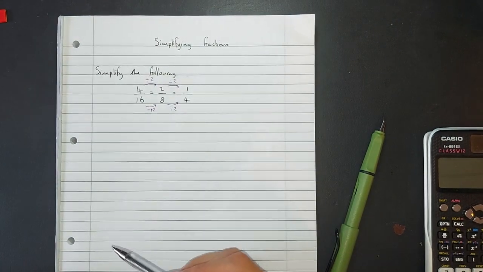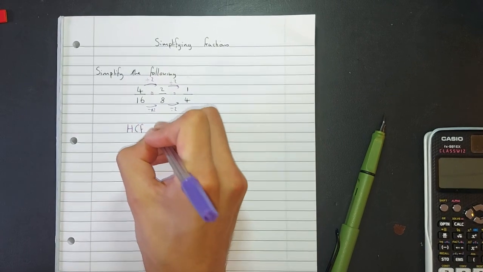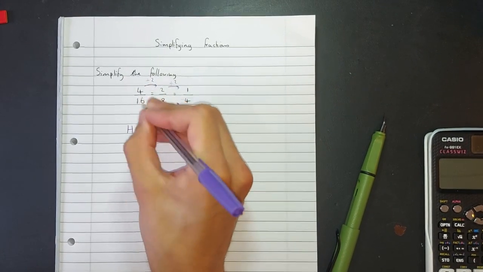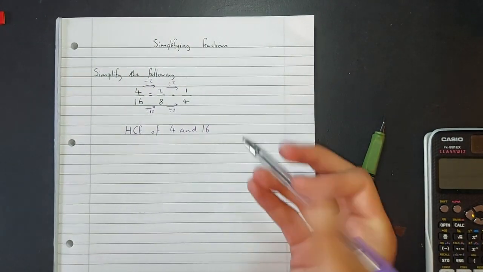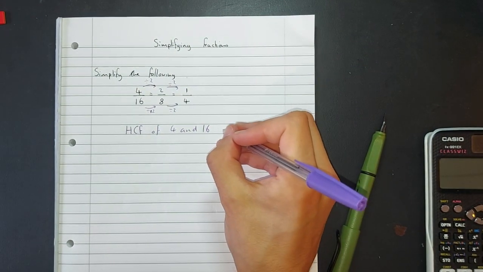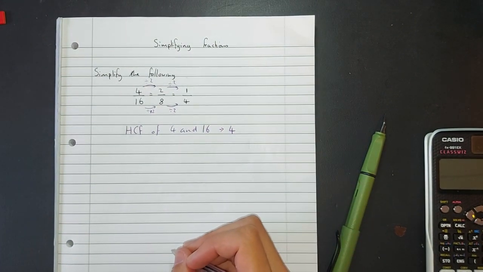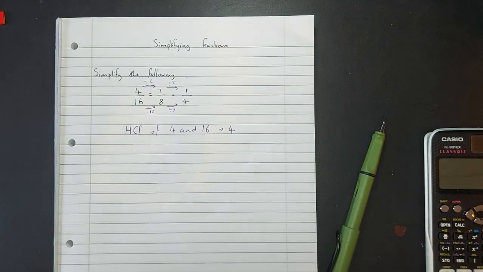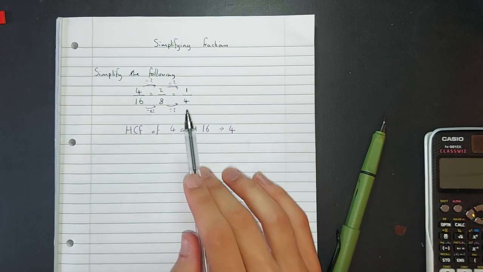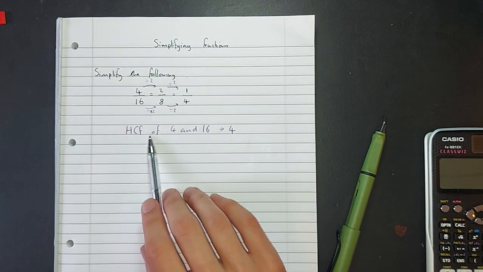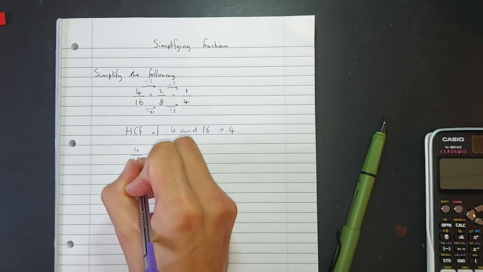What I could have done is look for the highest common factor of both these numbers, 4 and 16. The highest common factor of 4 and 16 is 4. All that would have done is save me time, rather than dividing by 2 and getting an answer, then dividing by 2 again and getting the final answer. Because I know the highest common factor of 4 and 16 is 4, I could have just gone straight from this.